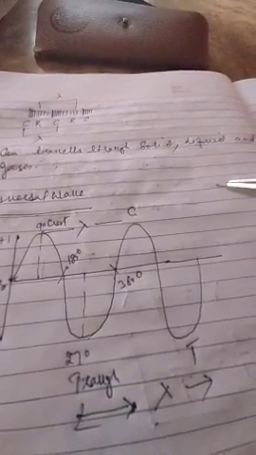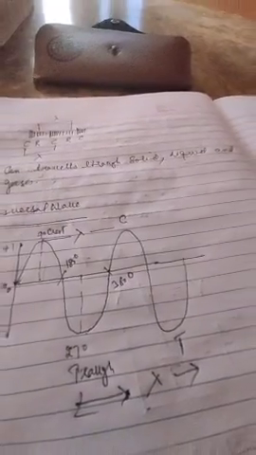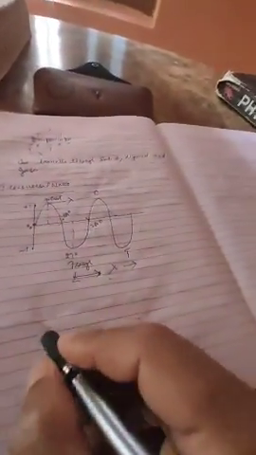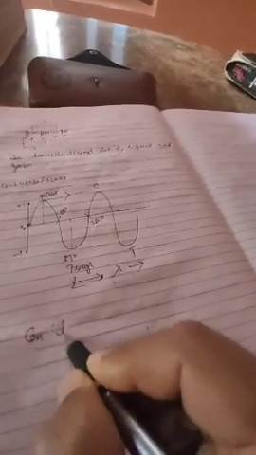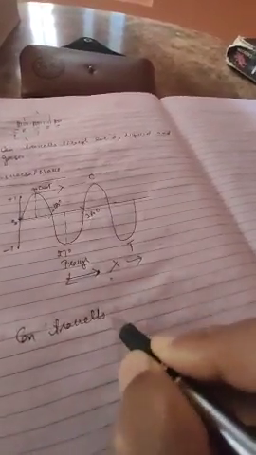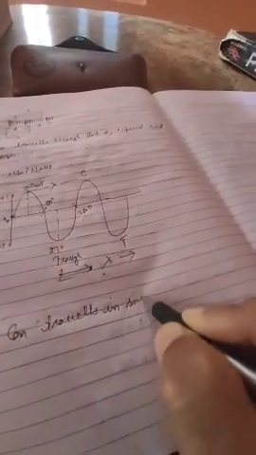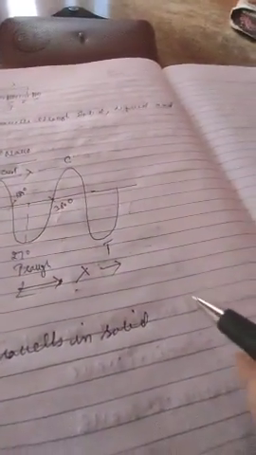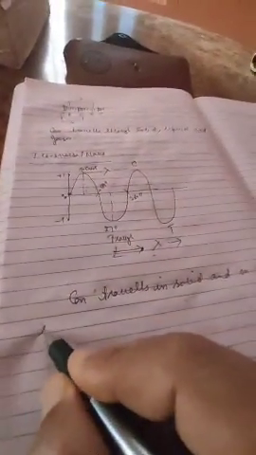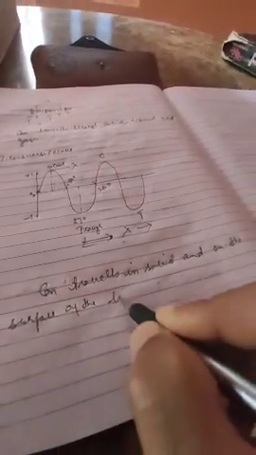So transversal waves can travel in solids, and on the surface of liquids.